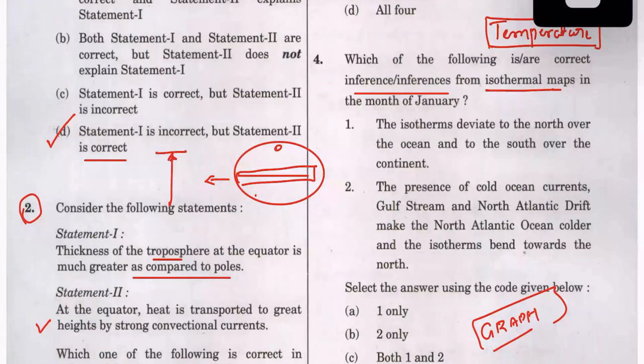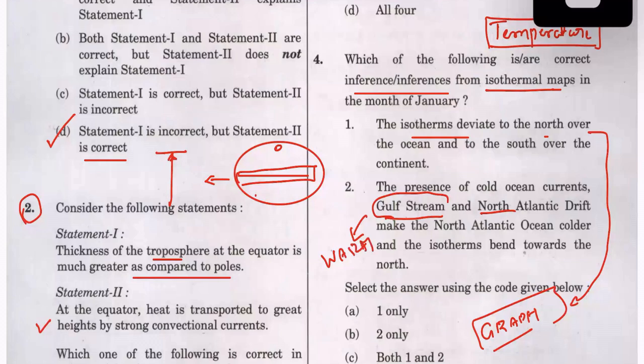So the answer is very simple. The isotherms deviate to the north. This is true. If you see the graph, you will know that yes, it is shifting towards the north. Actually, it is because of the Gulf Stream and the North Atlantic Drift, because it takes warm water to the poles. So when it takes warm water to the poles, you will have high temperature here.